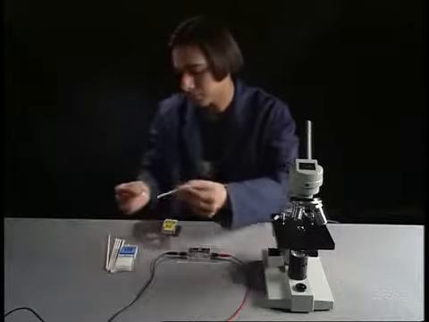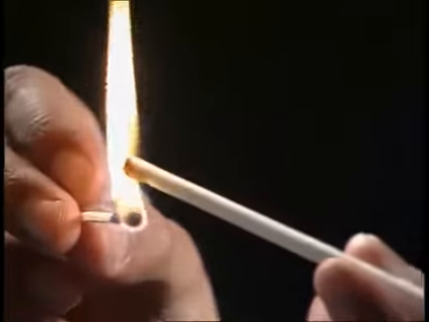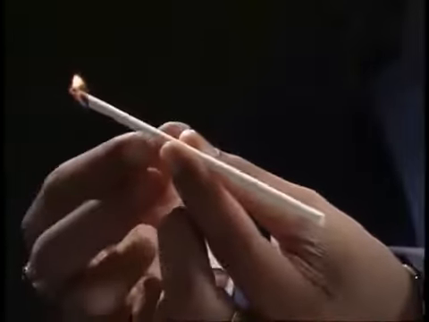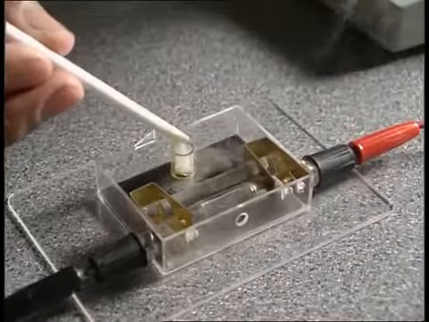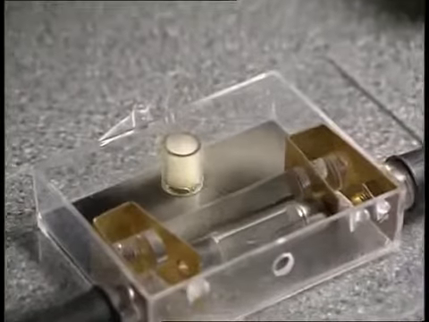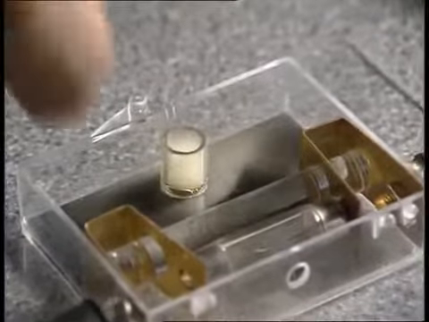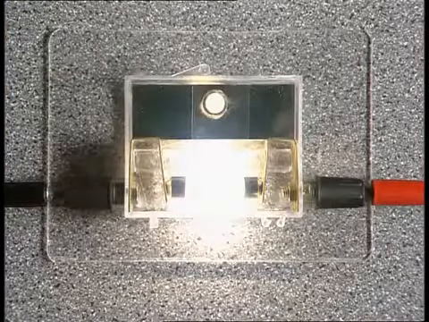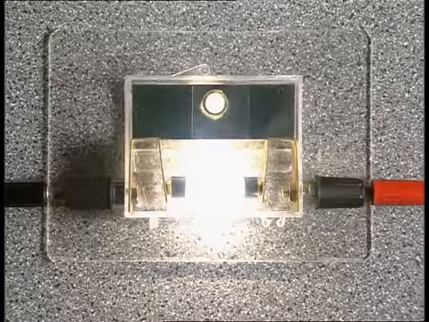Some of the evidence comes from looking at how smoke appears under a microscope. Smoke from a straw is injected into a small container. A lid keeps it in place, and a bright light enables it to be viewed under a microscope.